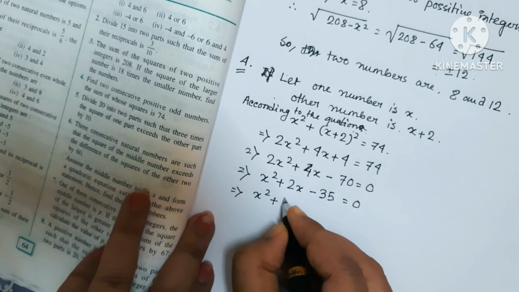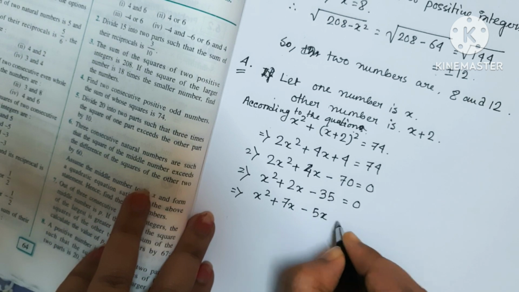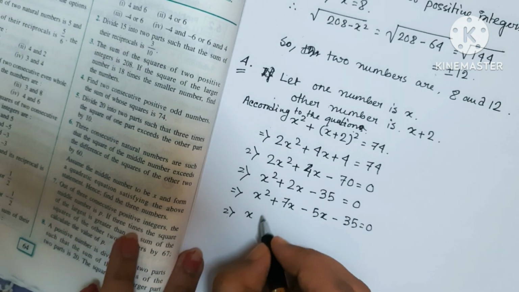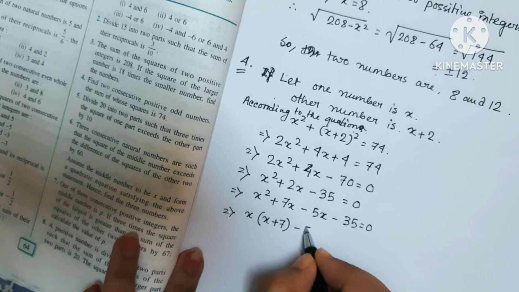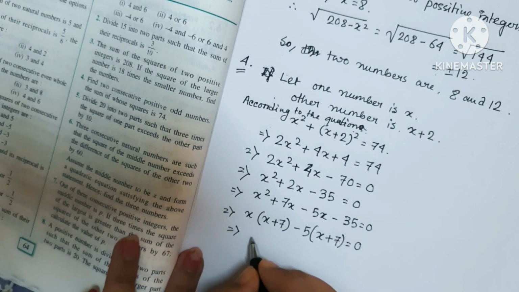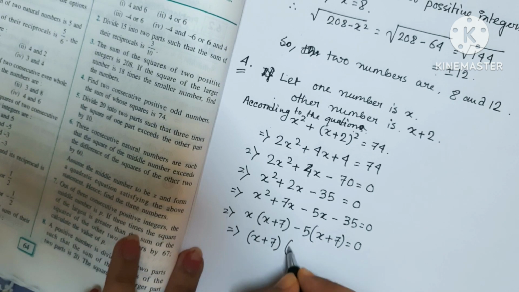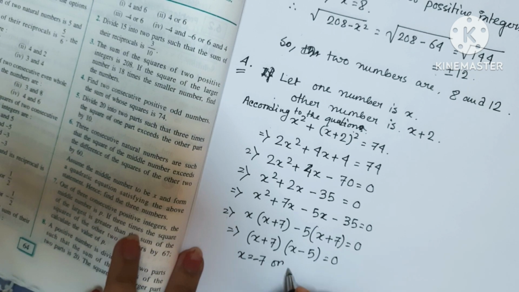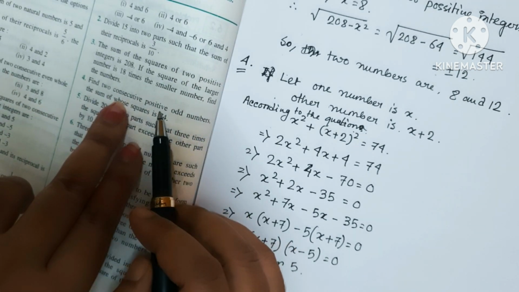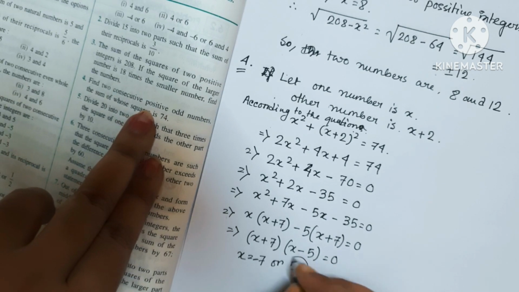From here you can say x square plus 7x minus 5x minus 35 equals 0. So x will be minus 7 or 5. Now since it is a positive odd number, you have to choose this one.